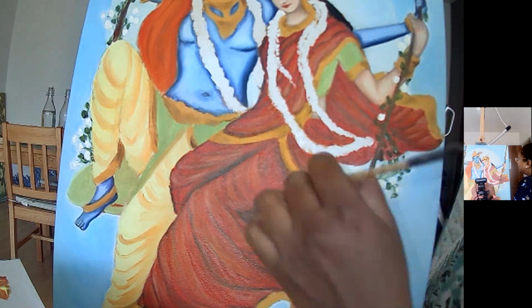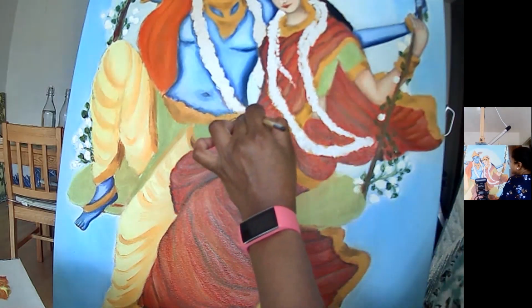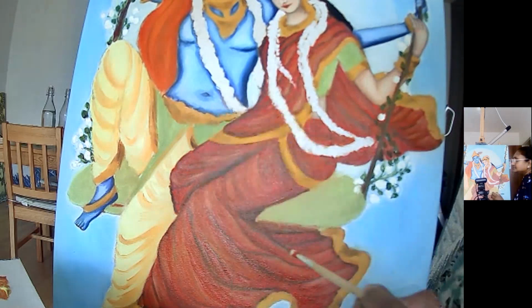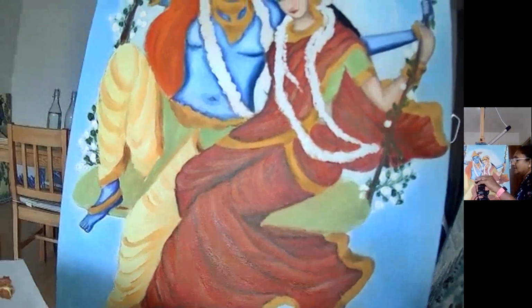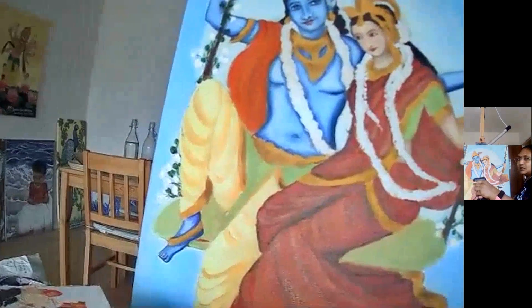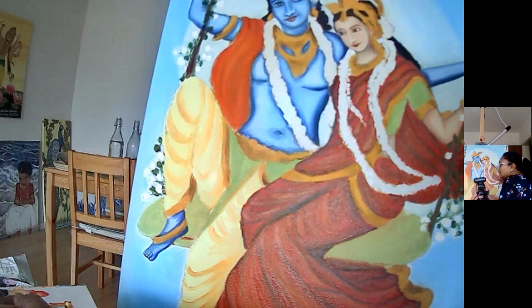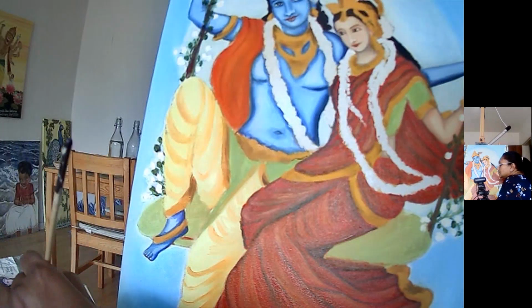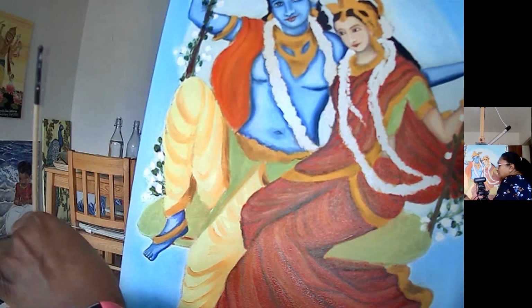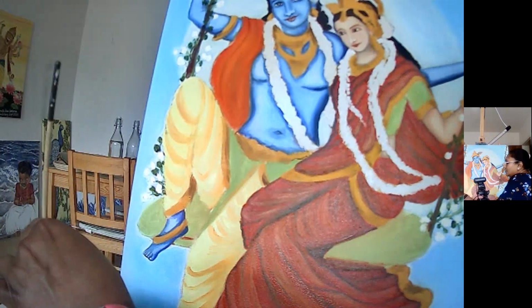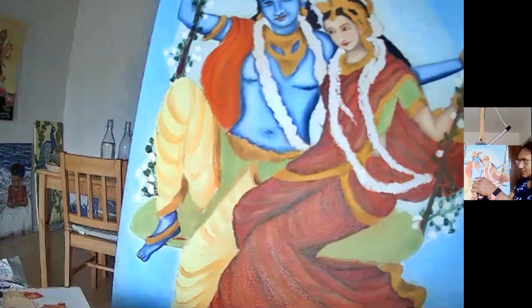Okay. I guess we are in a way done with her clothing. I'm going to do something very similar to this, adding a lot of lemon yellow to a bit of vermilion to get that orangey color. That's what I'm going to use for Krishna's clothing. So we're going up there.